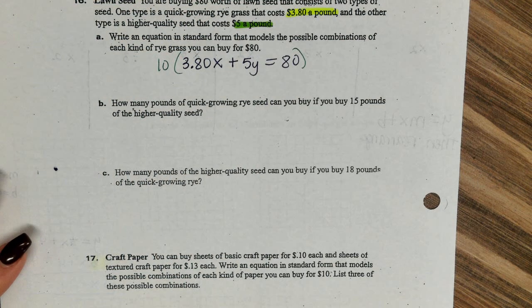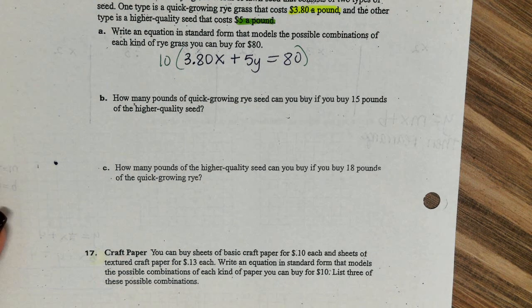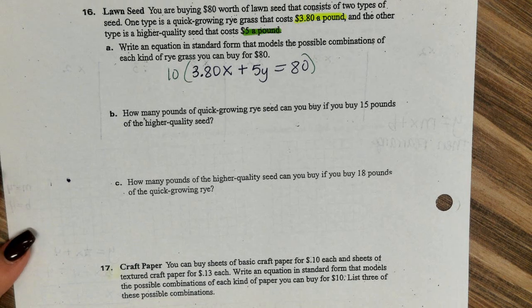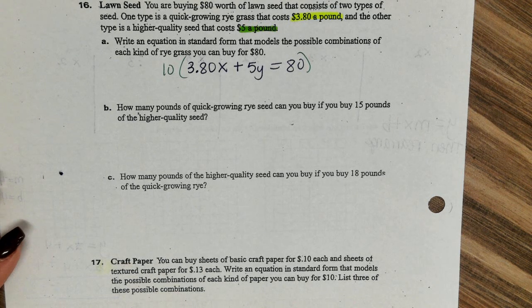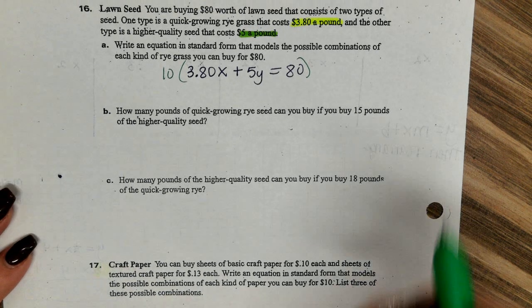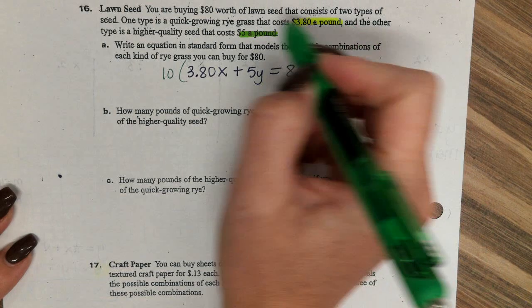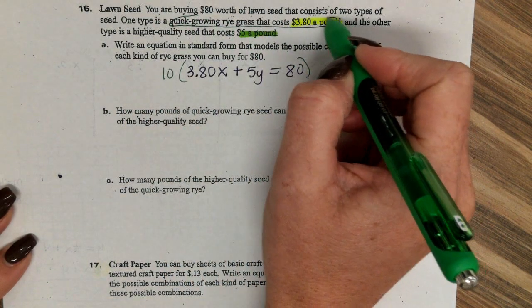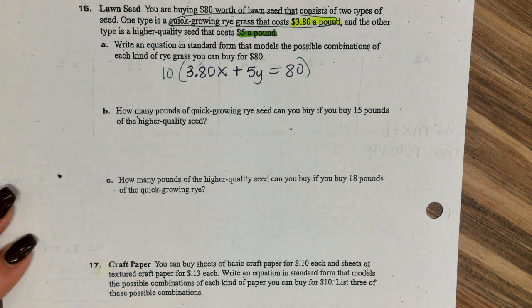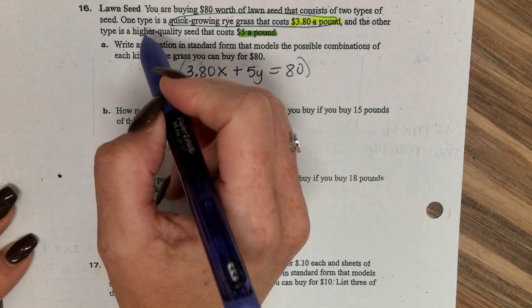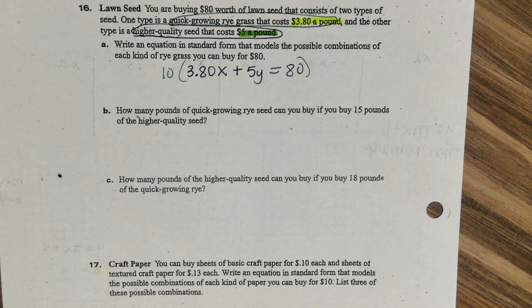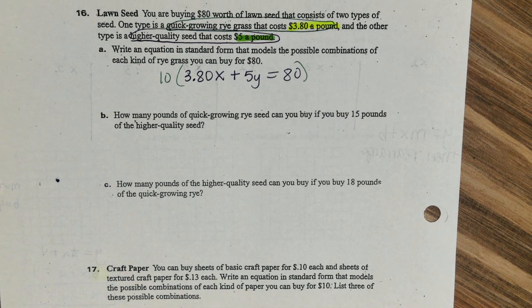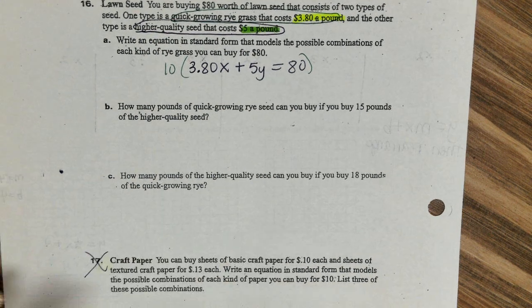Now, I'm not going to do it for you. You are going to answer B and C on your own by figuring out what you're going to plug in for. You're either going to plug in for X, and what is X? X is the quick growing. Y'all see what I'm saying? What is Y? Y is the higher quality. So that's how you know what you want to plug in for. Okay, and then you don't have to do 17. Okay.